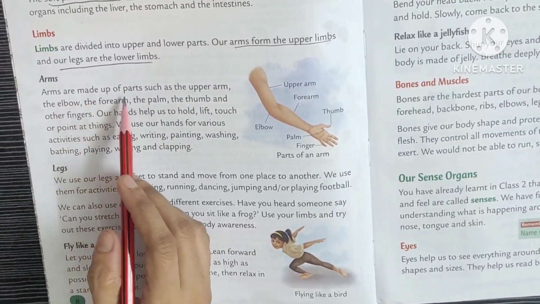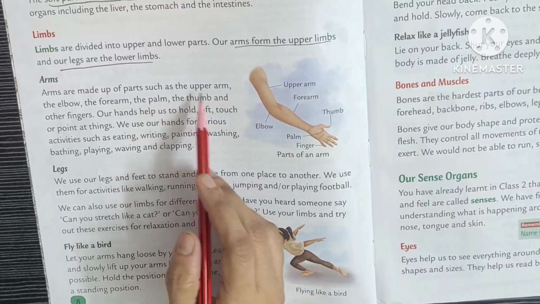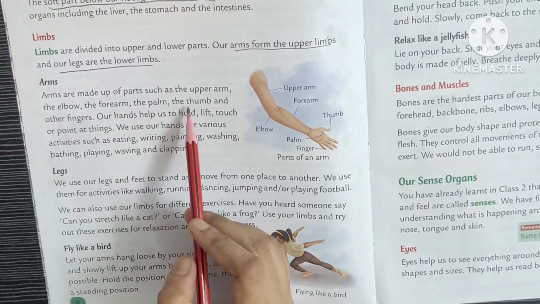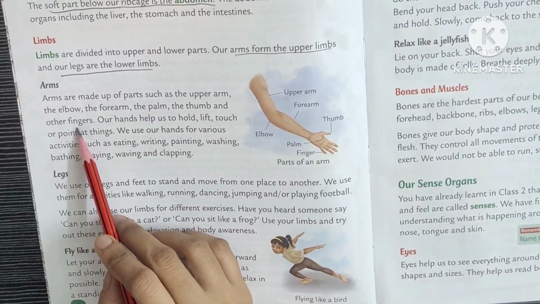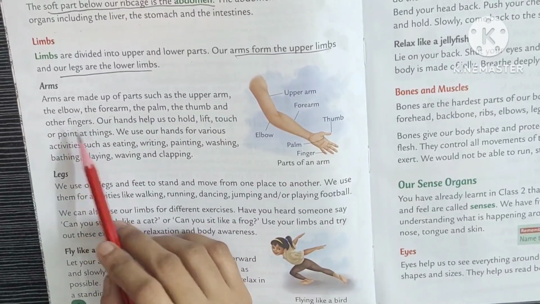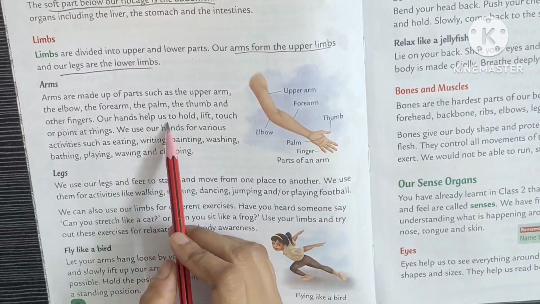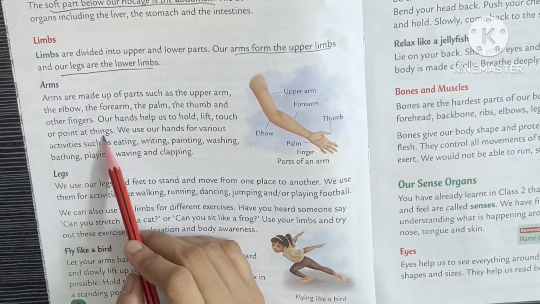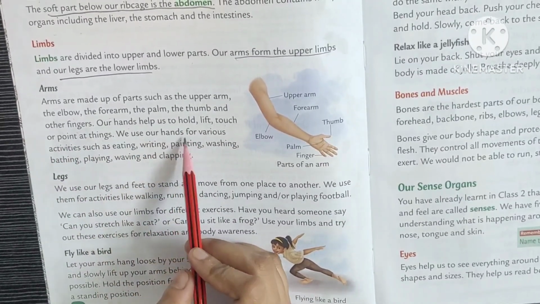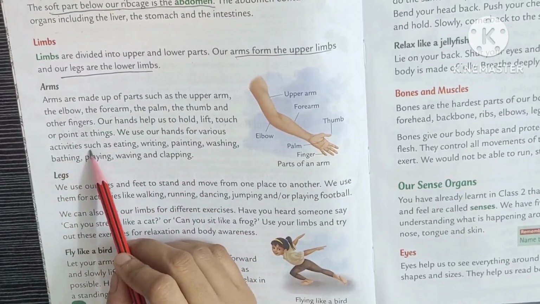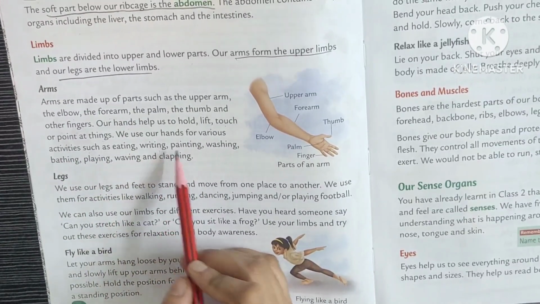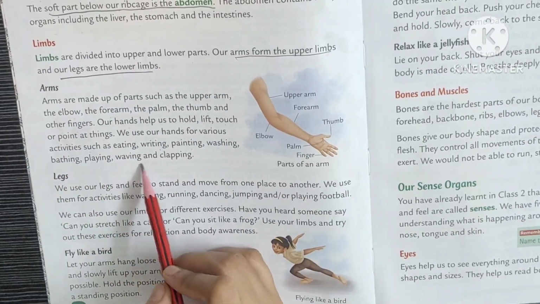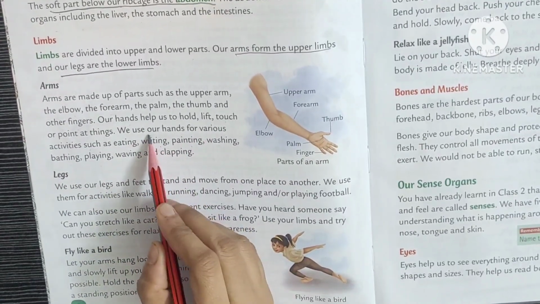Arms are made up of parts such as the upper arm, the elbow, the forearm, the palm, the thumb and the fingers. Our hands help us to hold, lift, touch or point at things. We use our hands for various activities such as eating, writing, painting, washing, bathing, playing, waving and clapping.